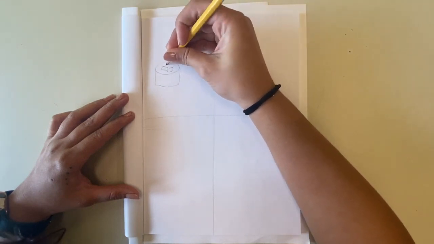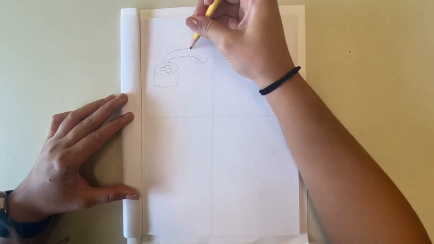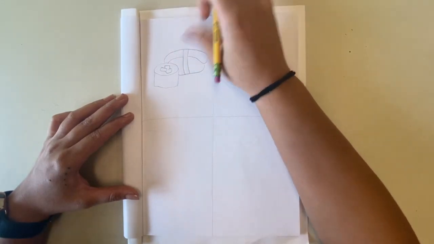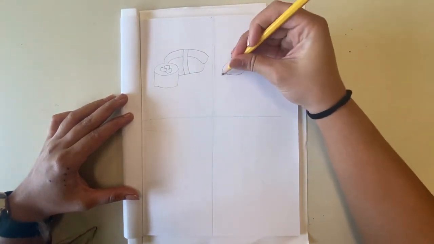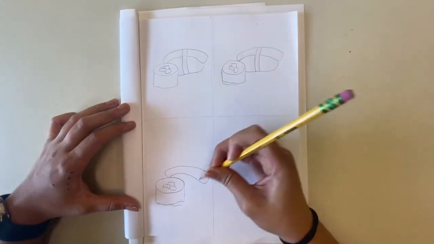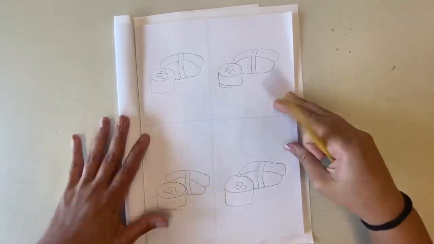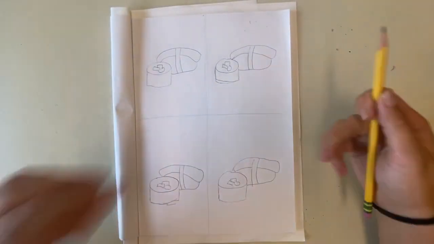So I'm going to draw my sushi in one box and then try to draw the exact same thing in the next 3 boxes. It's okay if they're not exactly the same, just try to make them as similar as you can. And we will stop this week when we're done drawing, but we will work on coloring next week.